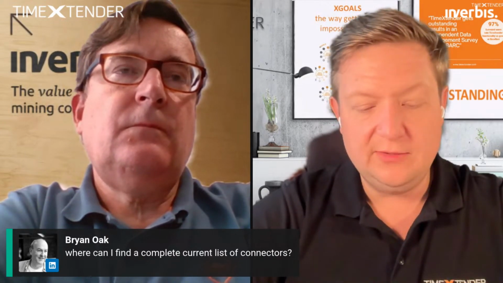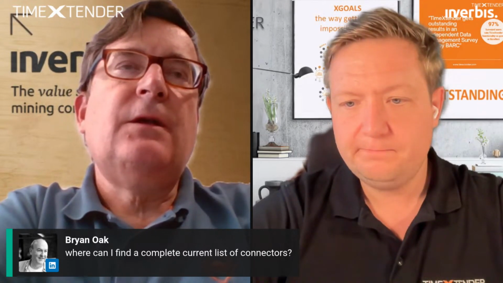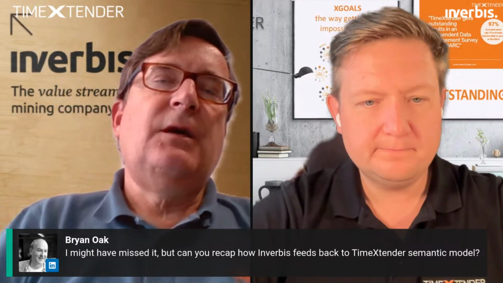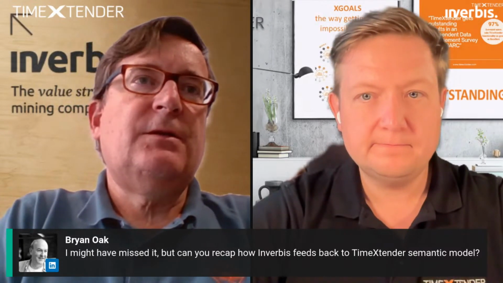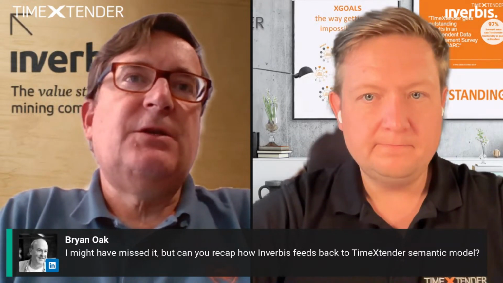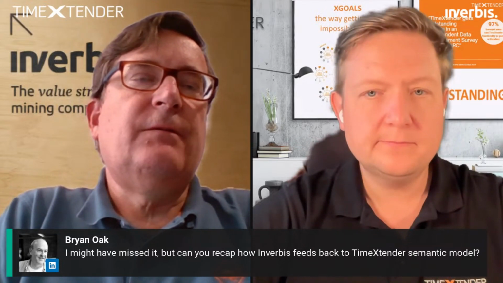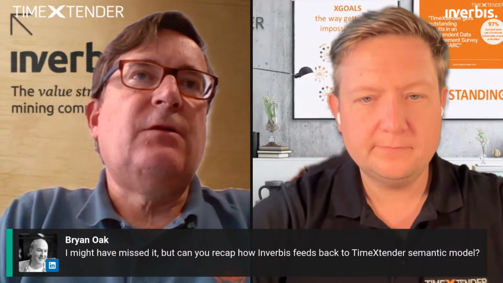And of course, you can download Time Extender for free. There's a free version that also gives you all the connectors, and then you can check them all out. Yeah, and on that front, you can also access the Inverbis platform for free to play with it. You just have to register. Of course, there are limitations on what connectors you can use and the amount of data, but it's a good way of playing around and seeing what you can get out of process mining in your environment.